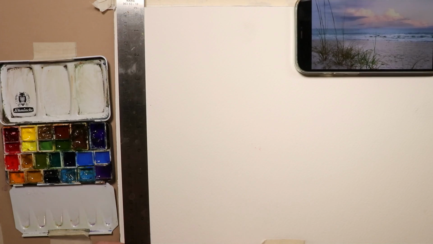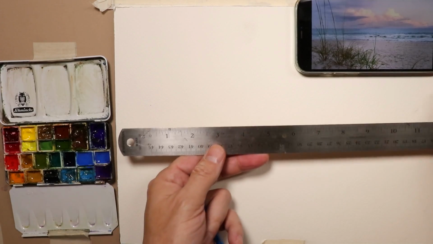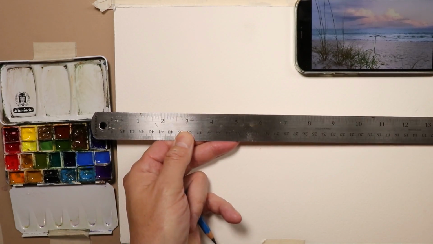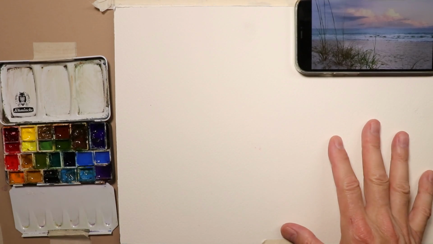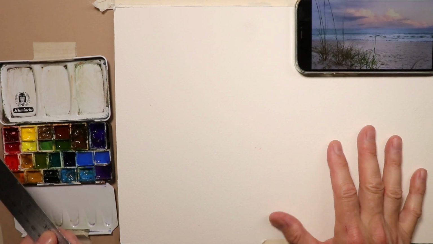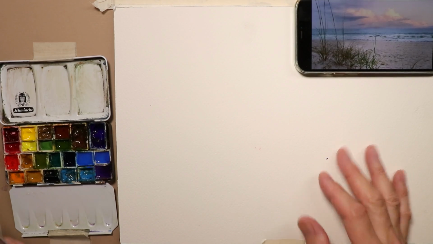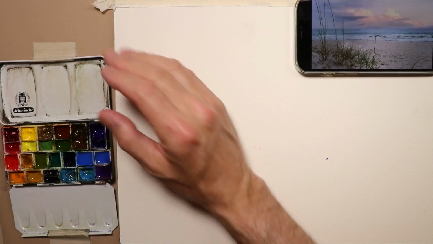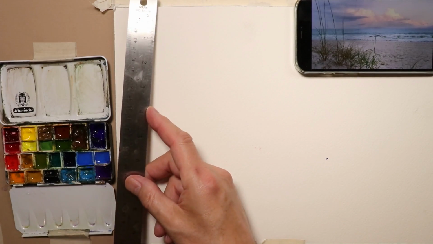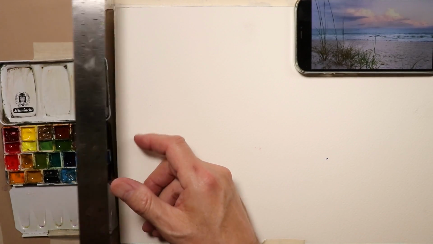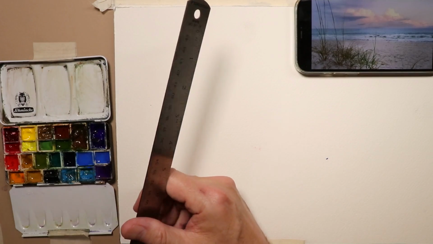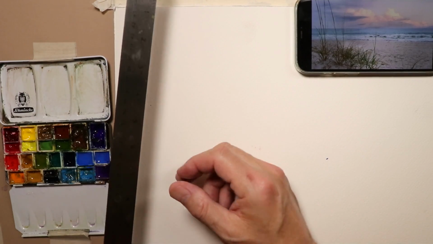This is a 10 by 14 sheet of paper, and it's Fabriano Studio Watercolor. Excellent paper for the watercolor artist, and it's not the highest end of Fabriano paper, so it's affordable.